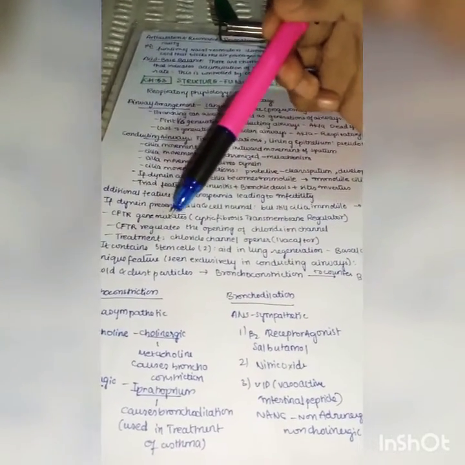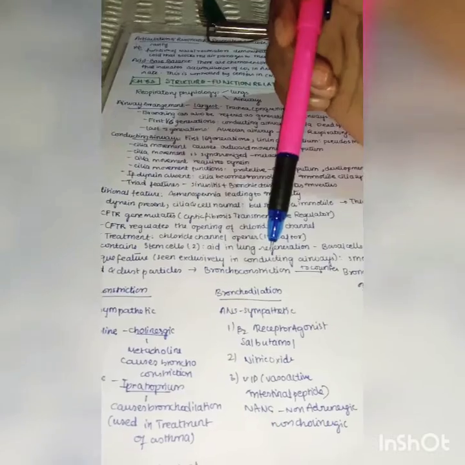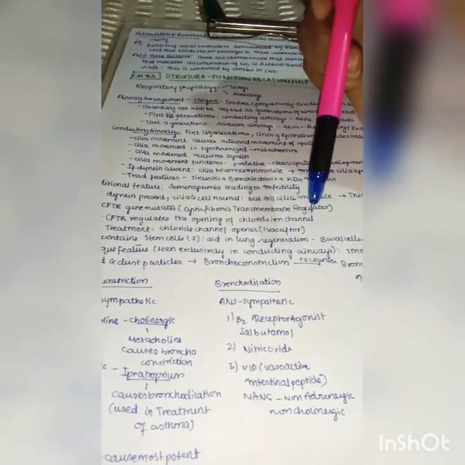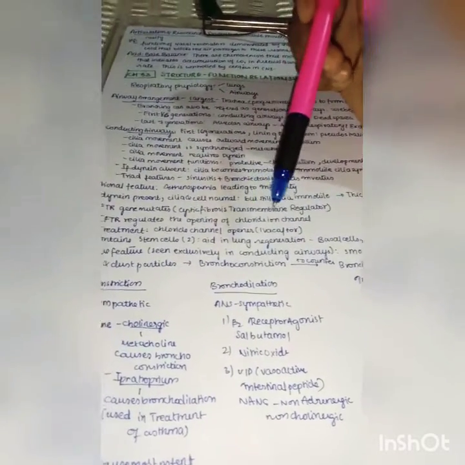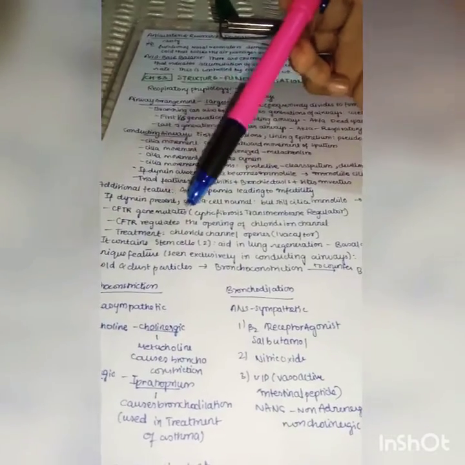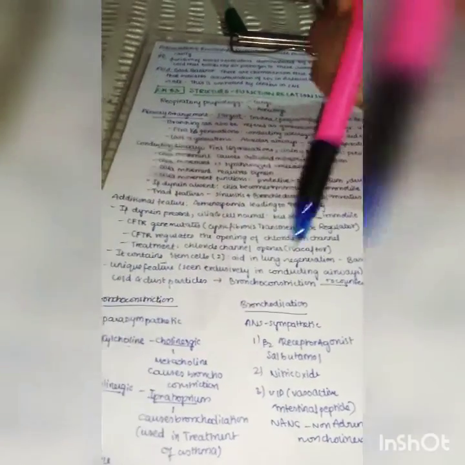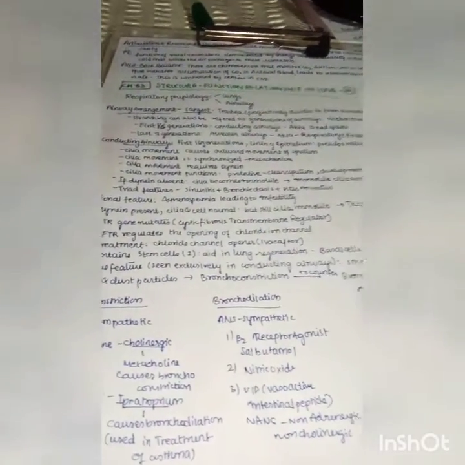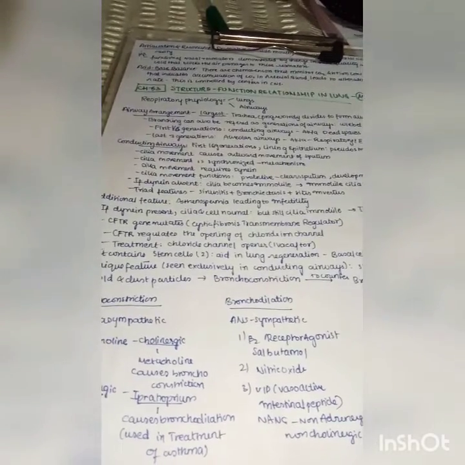So CFTR mainly regulates the opening of chloride channels. So we are saying it's regulating. What is it regulating? Mainly it is regulating the opening of the chloride channel. So the treatment is mainly a chloride channel opener. Now we need to open the channel, because of the CFTR mutations the channel is blocked.